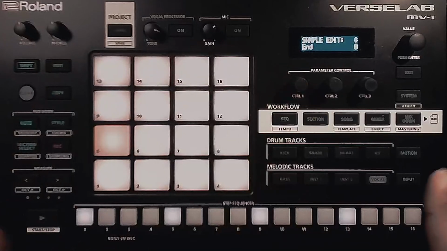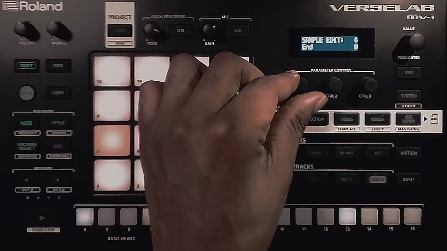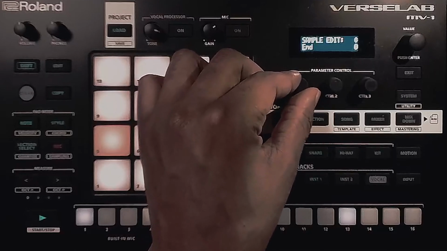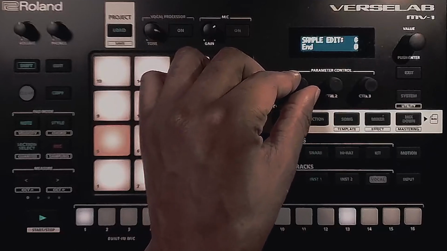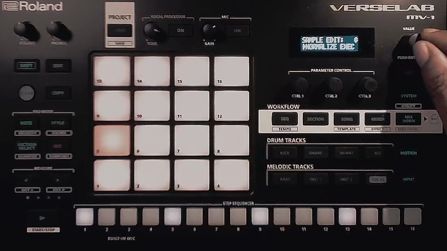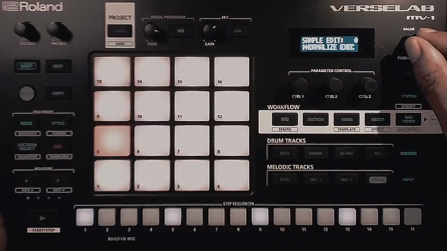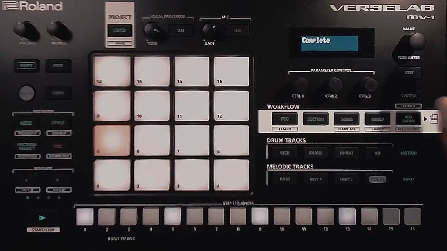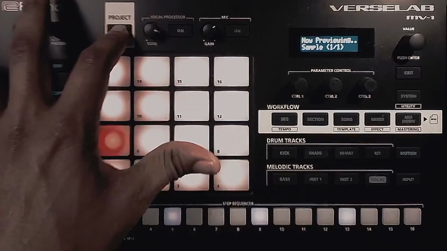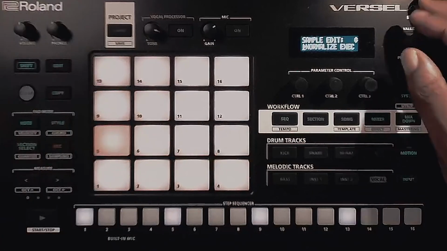But since this is a tutorial, I'm going to show you a faster way, at least the fastest way as humanly possible, using the MV1 as of right now. So you can adjust the endpoint. I can do normalize, so normalize, execute, and just click down on the value knob, and it will do it, and just preview it. You can hear that the sample got louder.